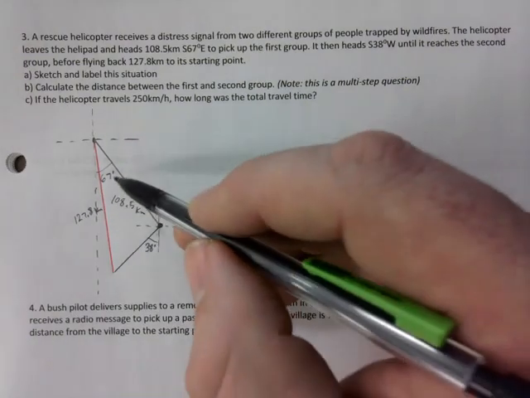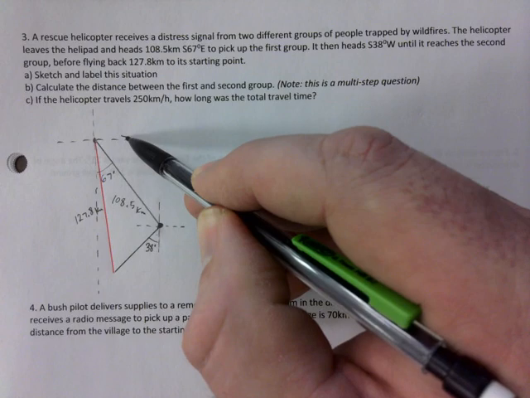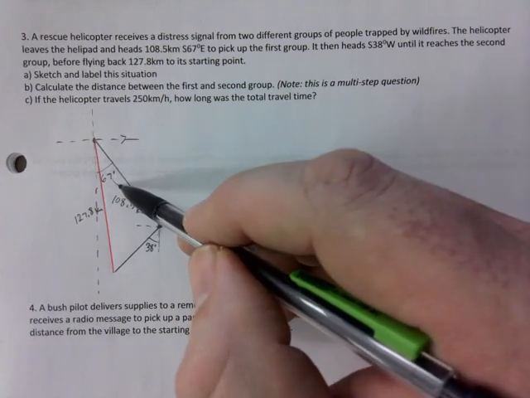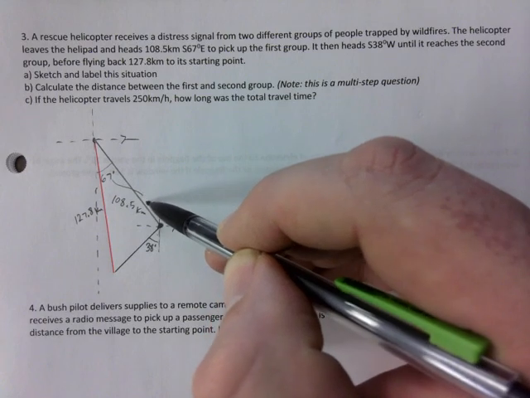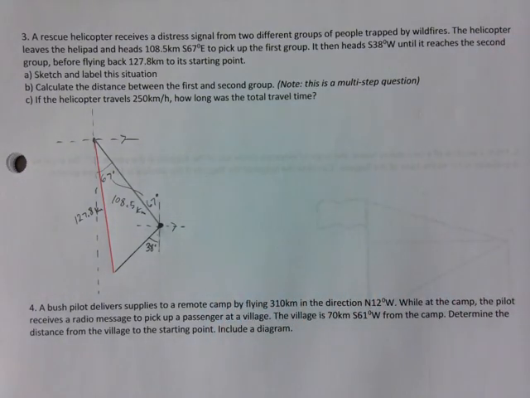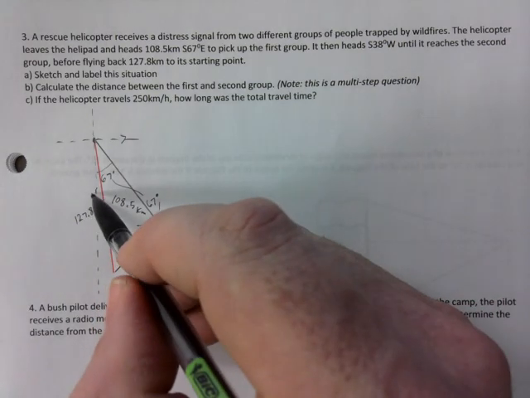It's going to help us because this line is parallel to this line. So we can bring this over to there, 67 right there. That would be step number 1. Sorry, actually, this line is parallel.